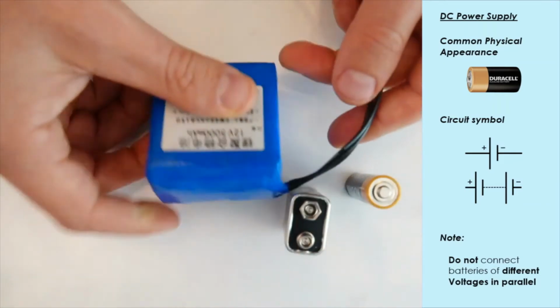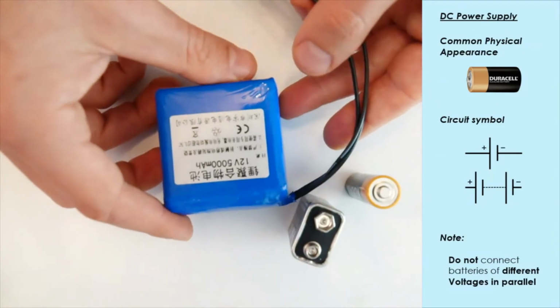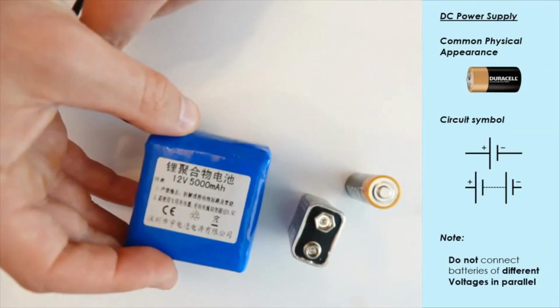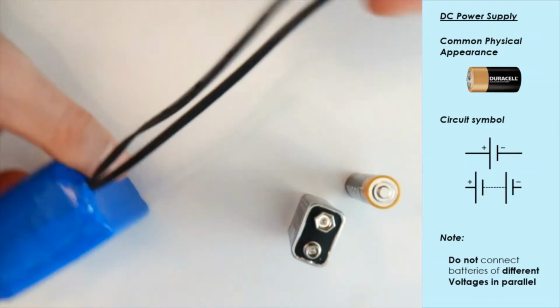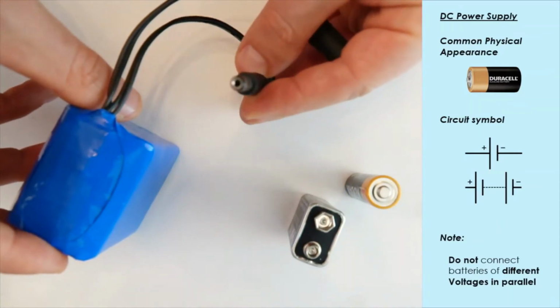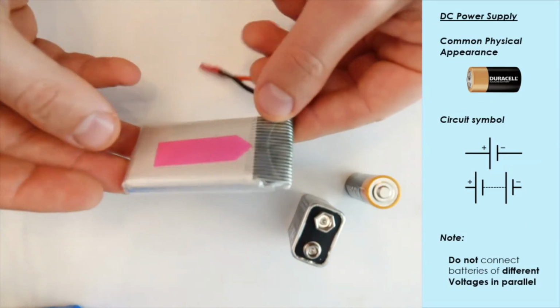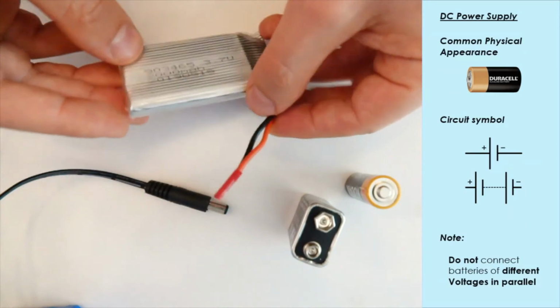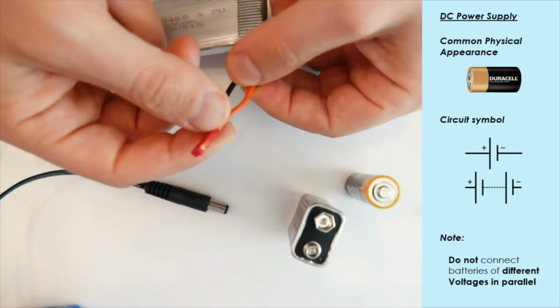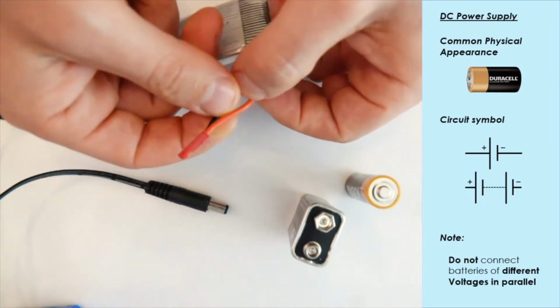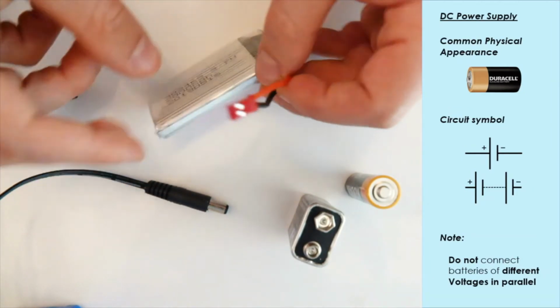We then have some LiPos, as this is a 12 volt battery that you can see here, and it's rather large, and that has a different connector on the end, but also has a positive and negative, as well as a smaller LiPo battery. This one's used for a drone, and this one has a very clearly marked positive and negative with a different connector, positive being the red one and negative being the black, obviously.